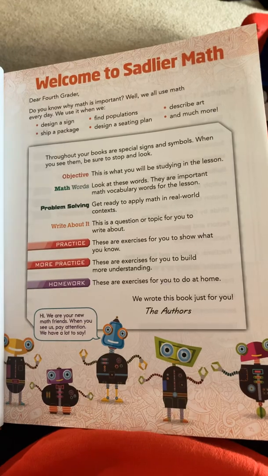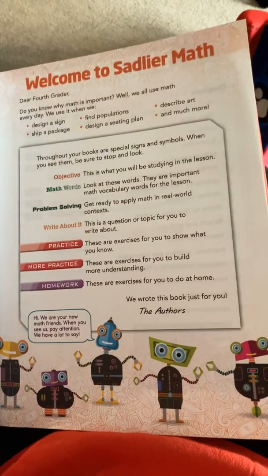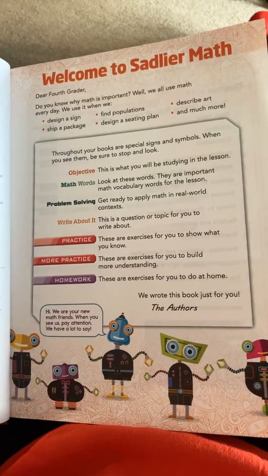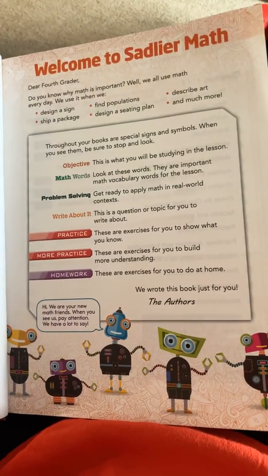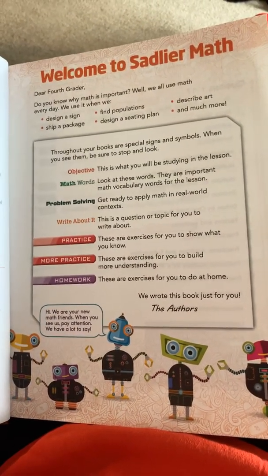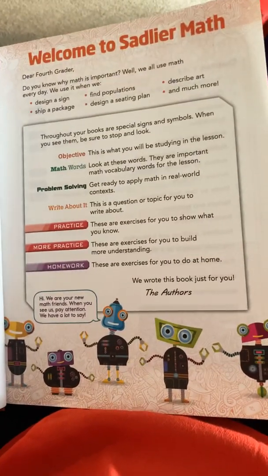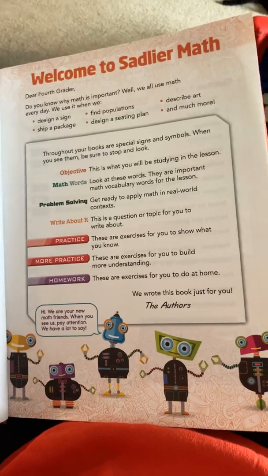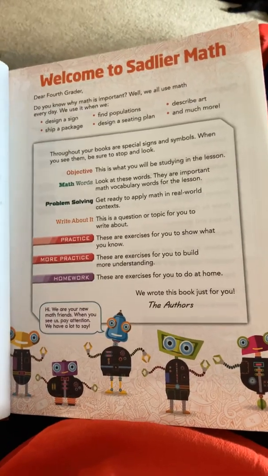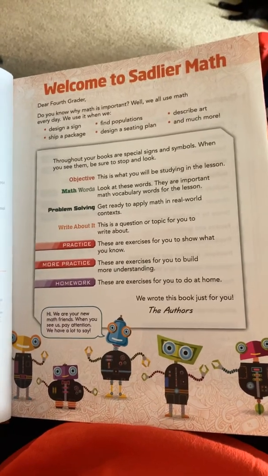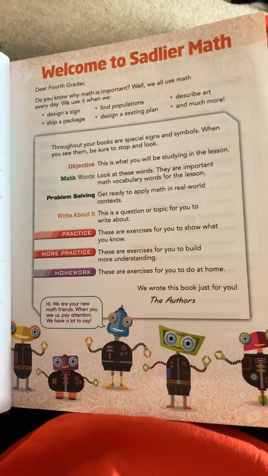We use it when we find populations. So today in class, I counted all the students that were present in class today. So let's say there were 18 students, and I did a poll. I said, raise your hand if your favorite color is red. And then I wrote down a fraction showing how many people like the color red over the total number of people in the class.